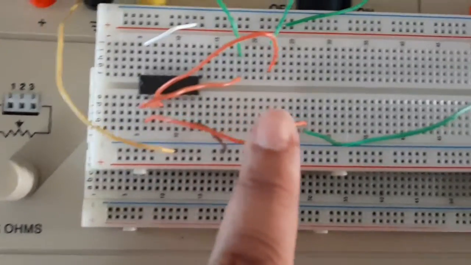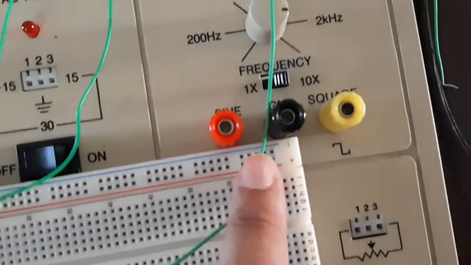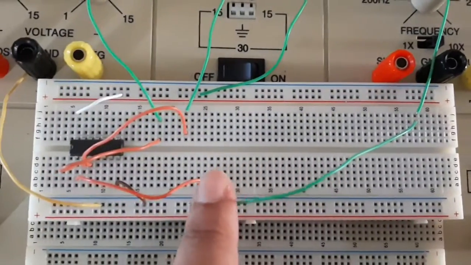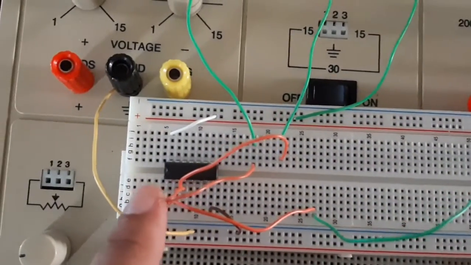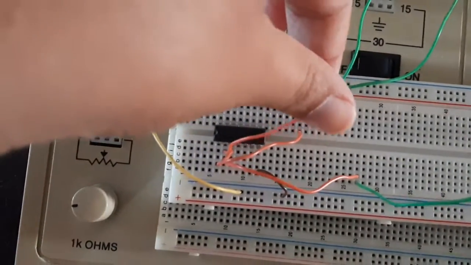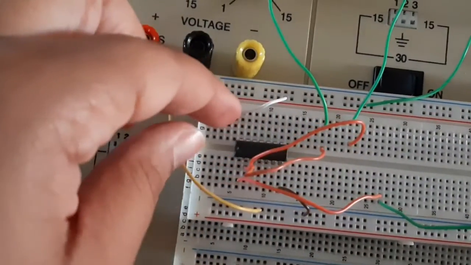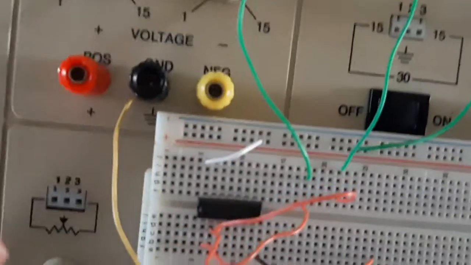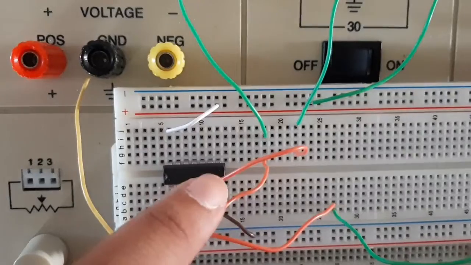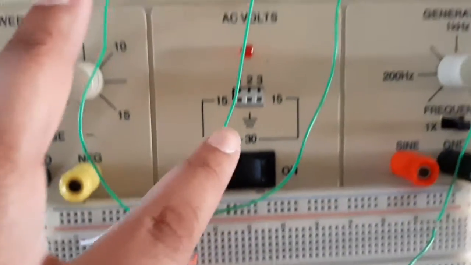Pin number 1 is still bridged to switch number 1. The output, which is pin 3, is still connected to LED number 1.